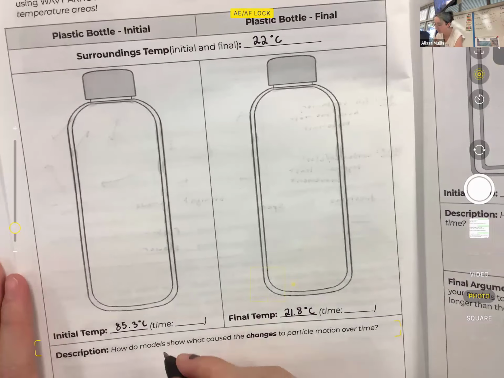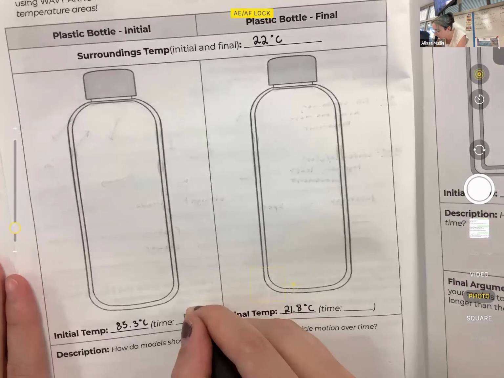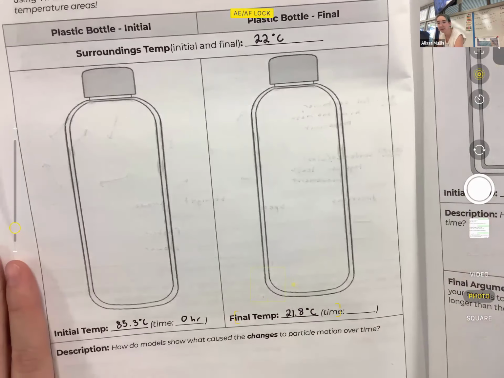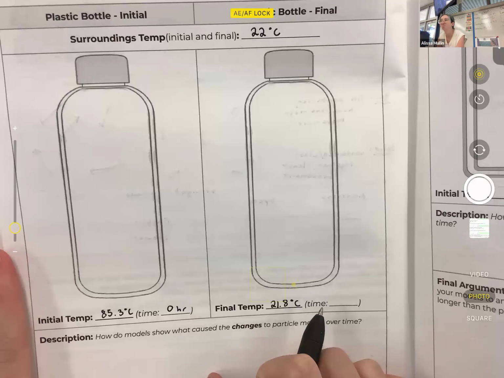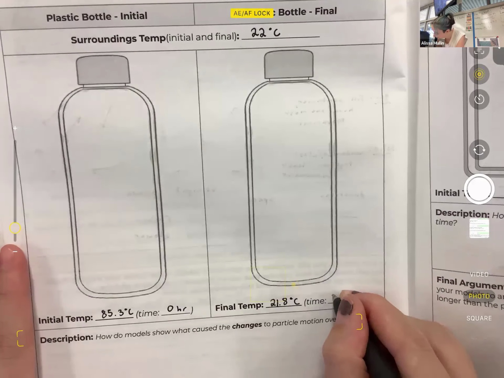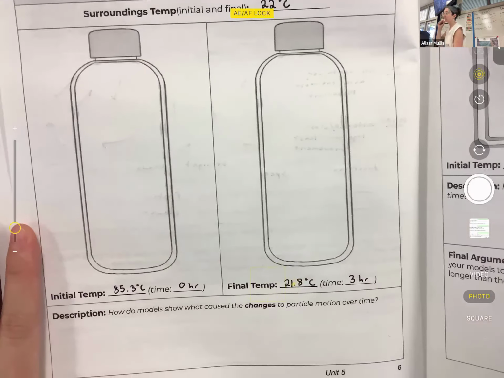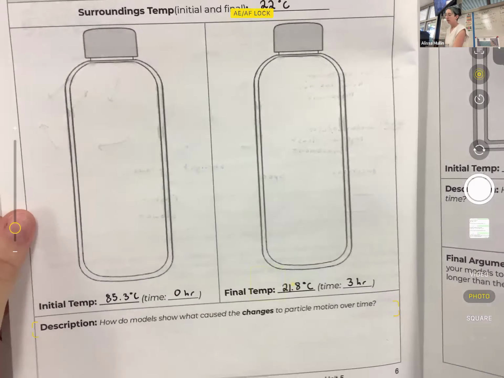So this is our initial temp, after 0 hours had passed at the beginning. And then this is what it looks like now. It's been about 3 hours. So that is the difference we're looking at.